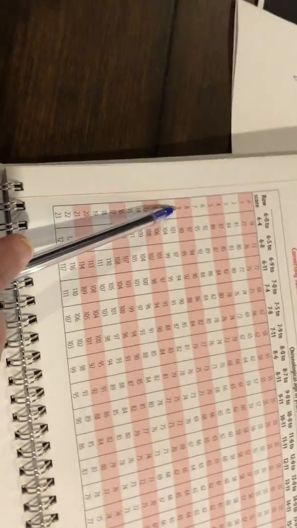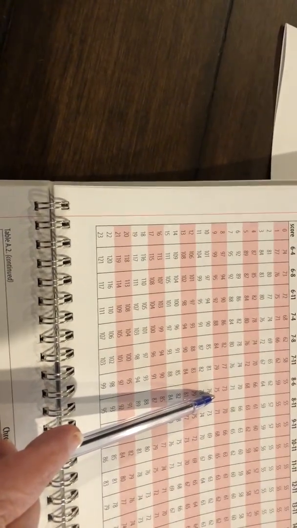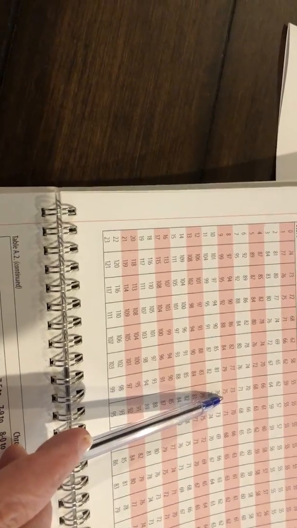So I'm going to find the 9 and go all the way over. And that says his score is 75. So I'm going to put 75 there.